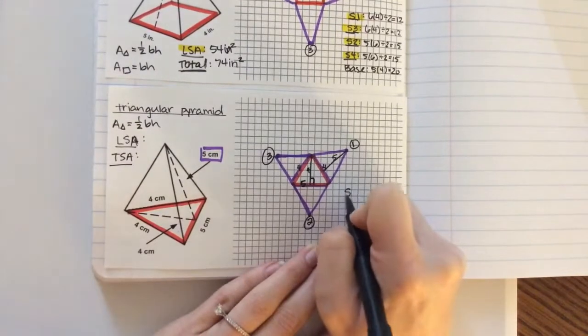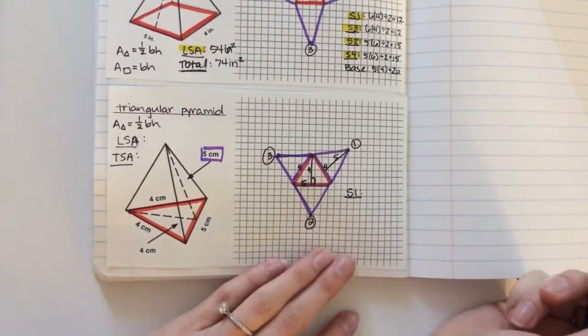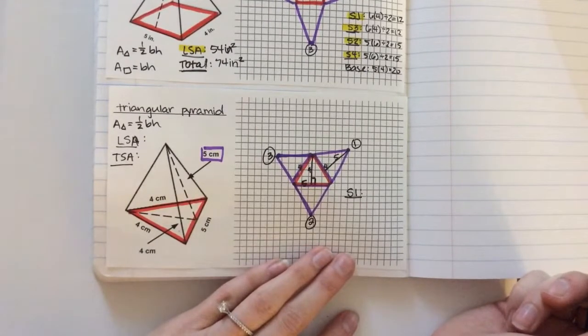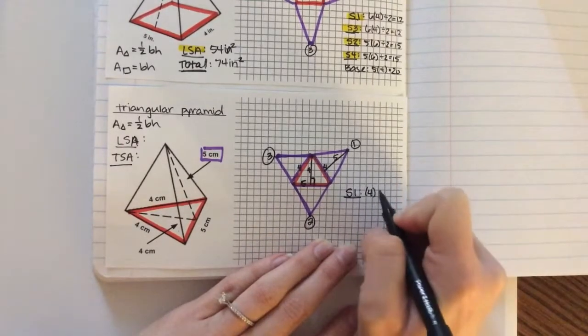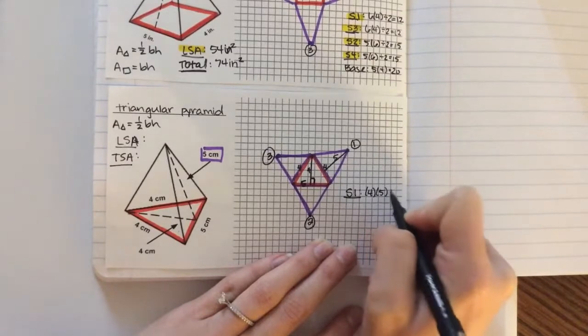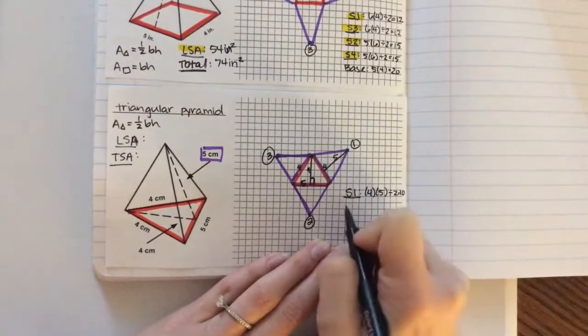All right, so side 1, what do we know about it? It's 4 by 5, which is 20. Divided by 2 is 10.